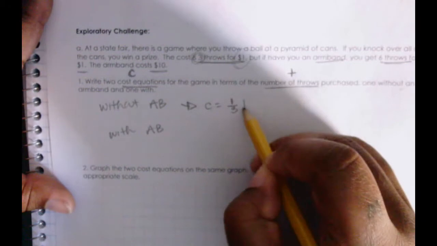So my equation without an armband, and I know why a lot of us are confused. I know that C is going to be equal to something. I know that 3 throws cost $1. However, I need to figure out how much one throw is. And to figure that out, I know that one throw is going to be 1/3 of the 3 throws. So I'm going to write that C is equal to 1/3 of the $1, because it's going to be 1/3 of the 3 throws.